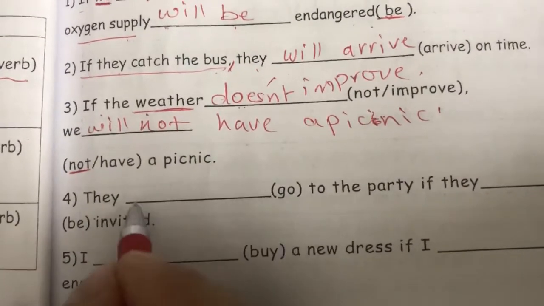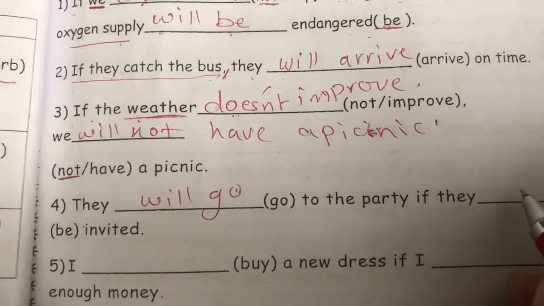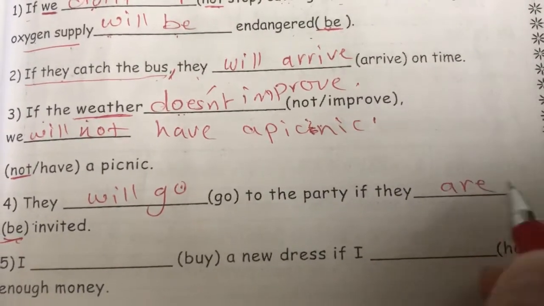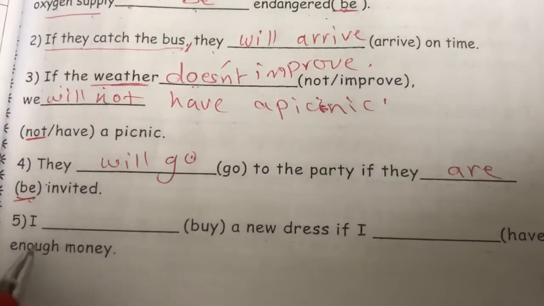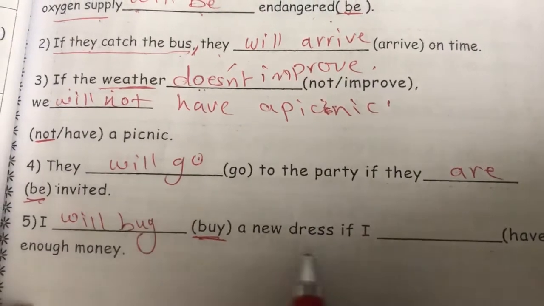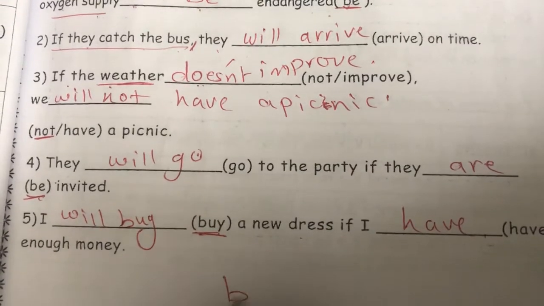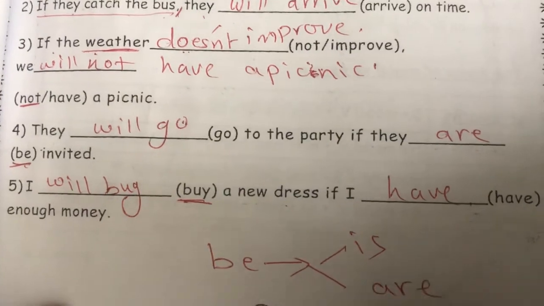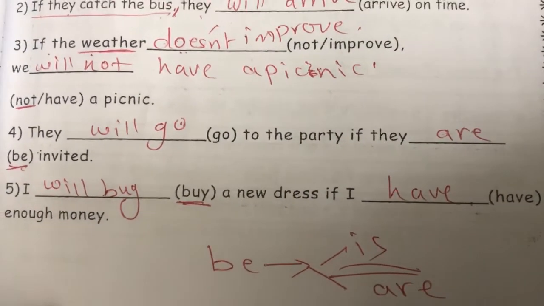Look here, they will go to the party if they are invited. Now from B we take are. I will buy a new dress if I have enough money. Be careful that from B I take is for singular, are for plural. Okay, don't forget them. There are not new. Thank you very much.